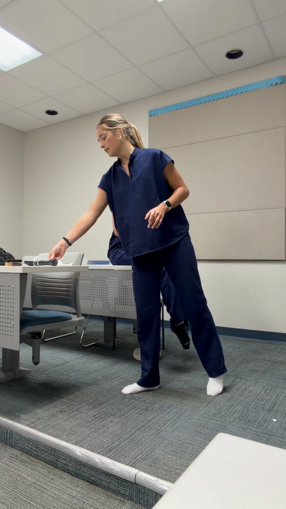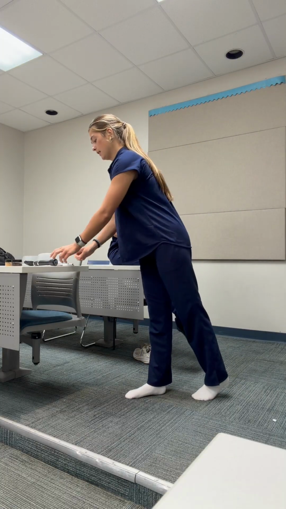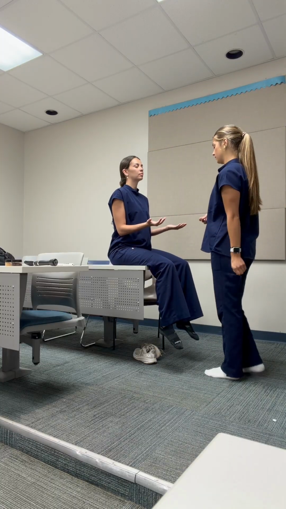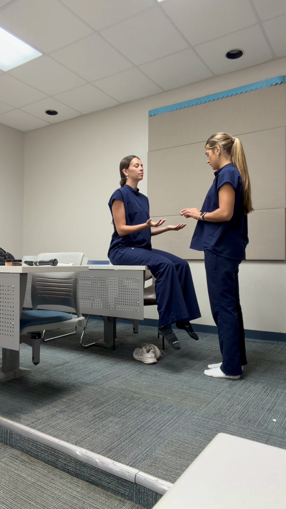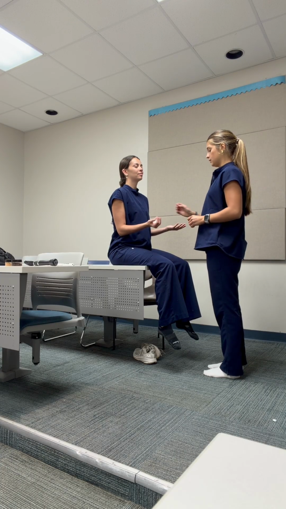Alright, and then we'll be assessing stereognosis. So I'm gonna place 2 different objects in the palm of your hands, and I'm gonna have you let me know what you think the objects are. Paperclip. Perfect. Cotton ball.